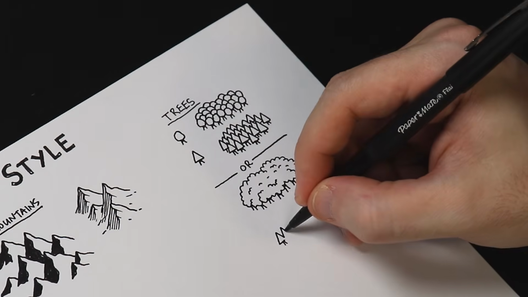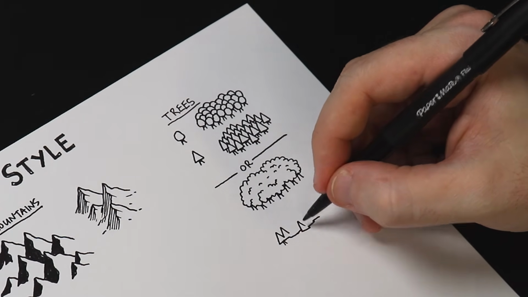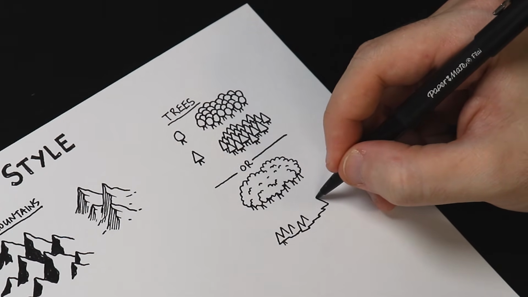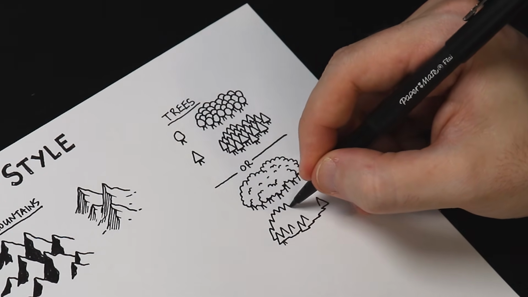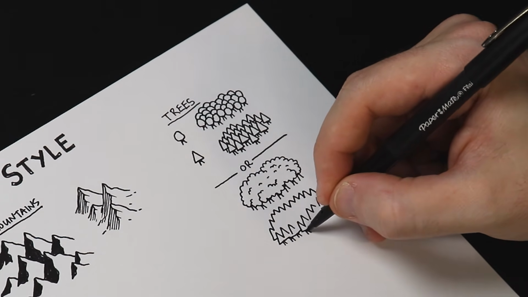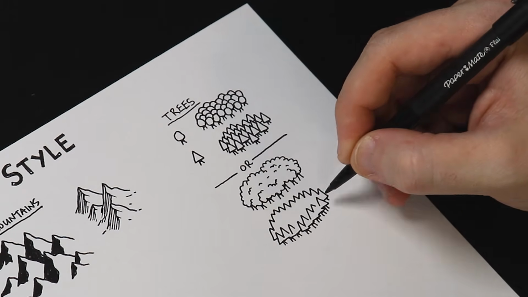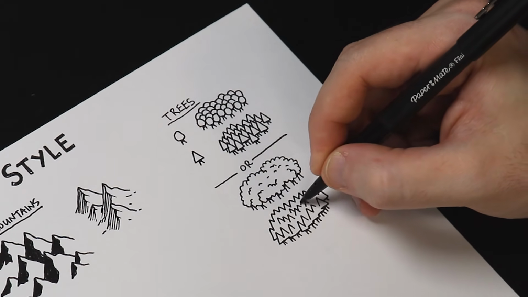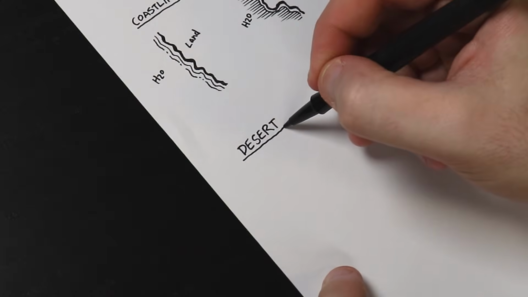Or you can draw the complete forest by just indicating the circles, by doing little squiggly lines. It almost looks like a cloud with tree trunks sticking out of it. Or you can do jagged pine trees and kind of clump them all together and not have to draw each individual little tree. Alright, the desert.